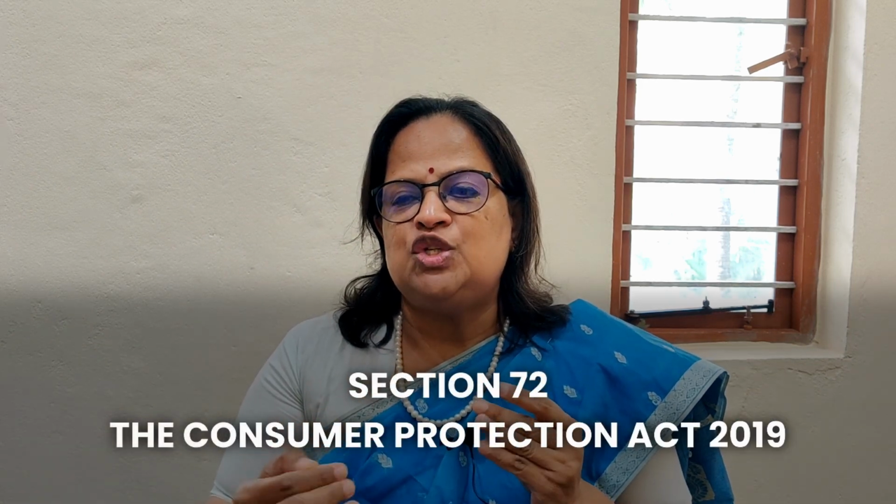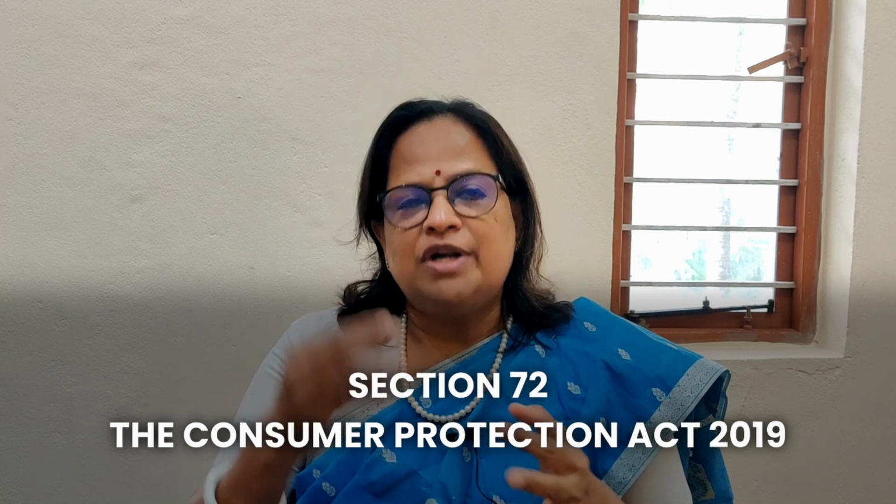What are the punishments? This is provided by Section 72 of the Consumer Protection Act 2019. Now, what is disobedience? Failure to comply with the orders of any consumer redressal commission. Say, for example, if somebody is asked to pay a fine and does not pay, that is disobedience. It will attract imprisonment of not less than a month, but the imprisonment can go up to 3 years. There will also be a fine. The fine can range between rupees 25,000 and rupees 1 lakh. So the punishment for disobedience can be imprisonment and fine together. Consumer redressal commissions have the same power as a judicial magistrate.